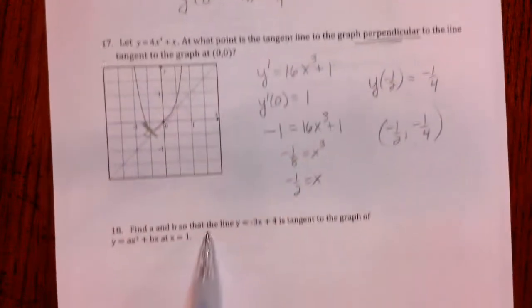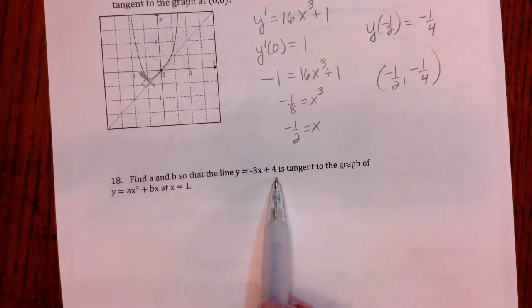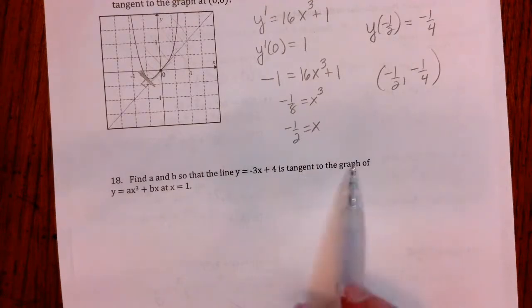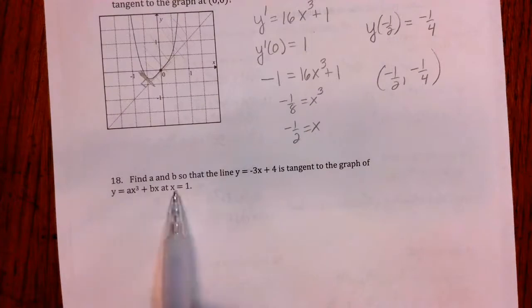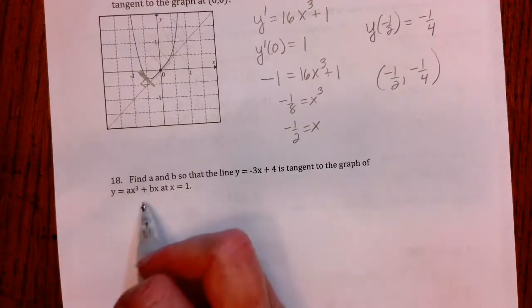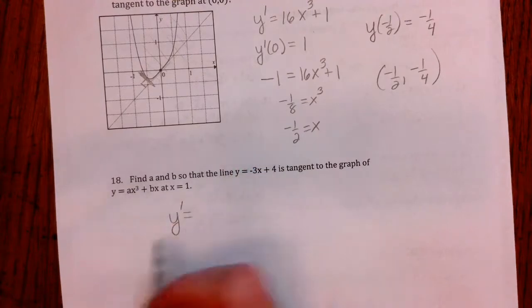Finding a and b so that the line y equals negative 3x plus 4 is tangent. Tangent means touching and matching the slope at a particular point. In this case, it's at 1 on this particular curve. Because it's a tangent line, that means I match slopes.